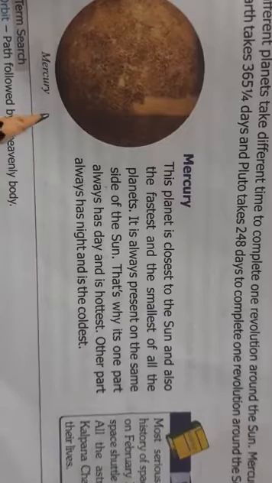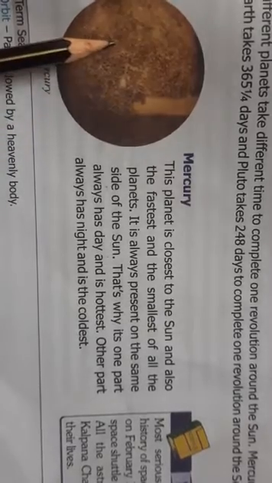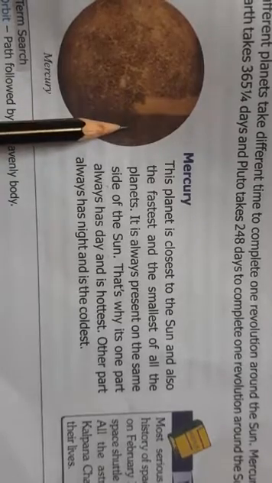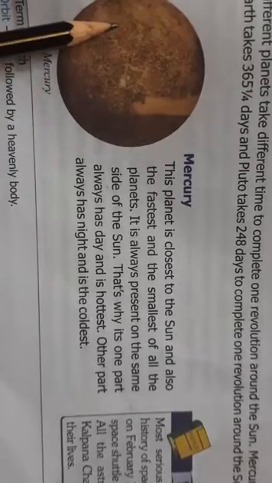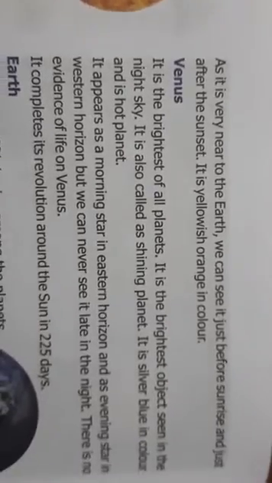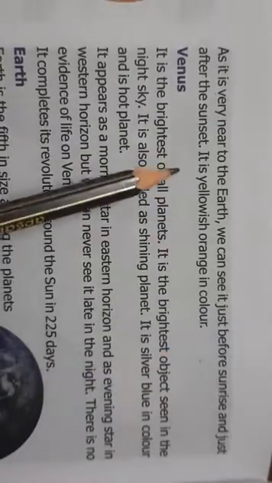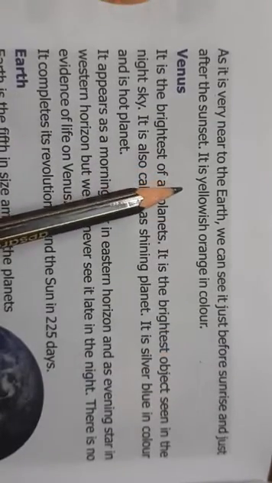It is on the same side, so one part always has day and another part always has night. The part which has day is always hot and the part which has night is the coldest, and it is the closest to the earth, and we can see this planet just before sunrise and after sunset. It is yellowish orange in color.